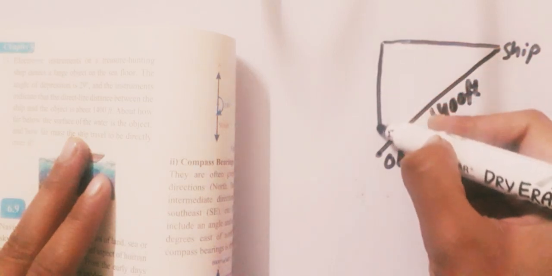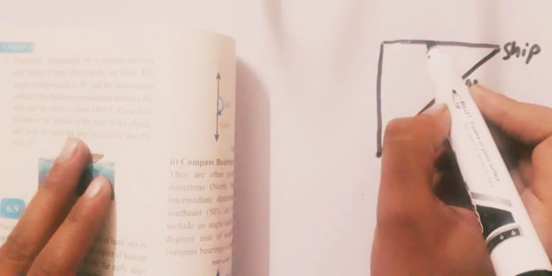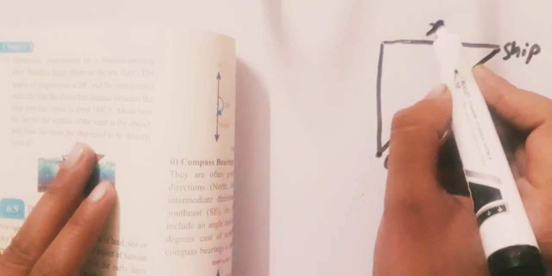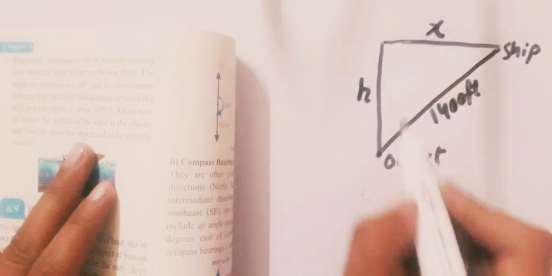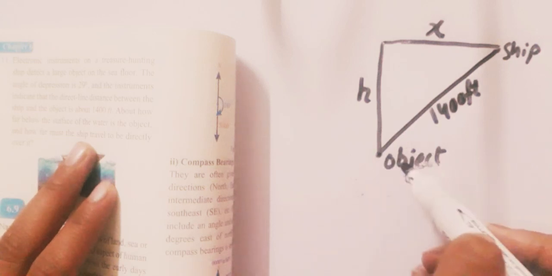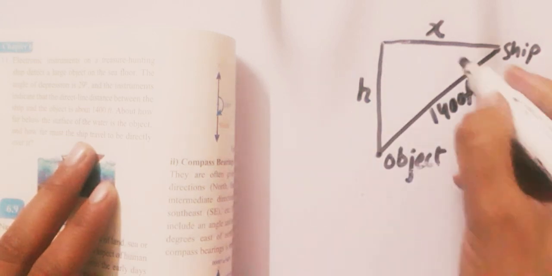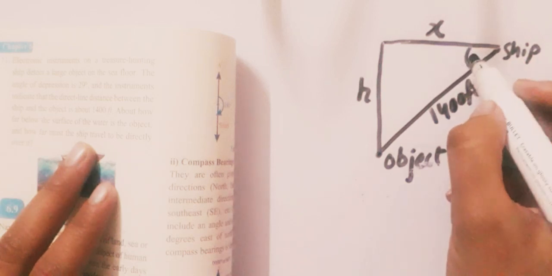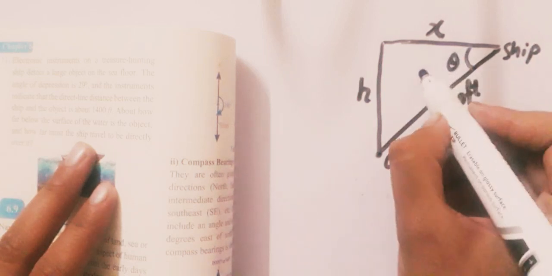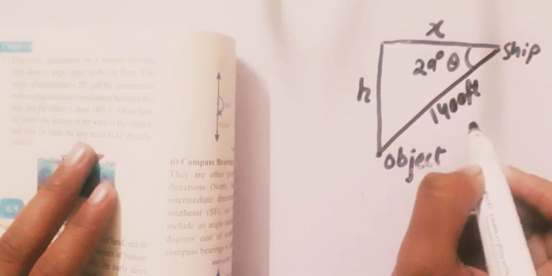Now you have to find the distance x and also the height from the object to the C. Now the angle of depression is also given, which is equal to 29 degrees.